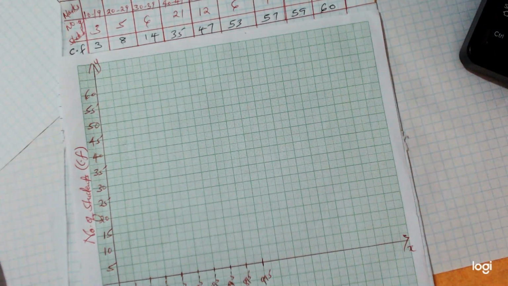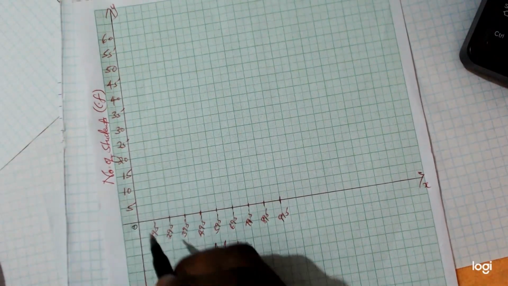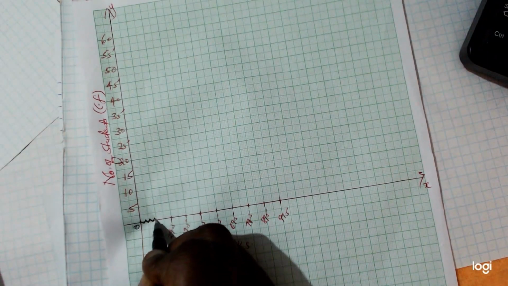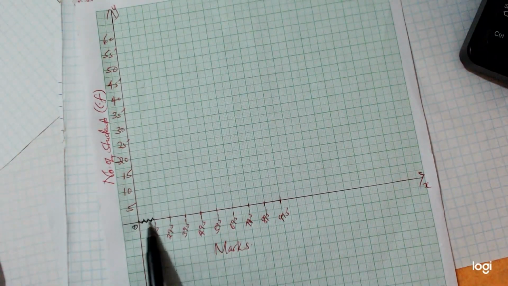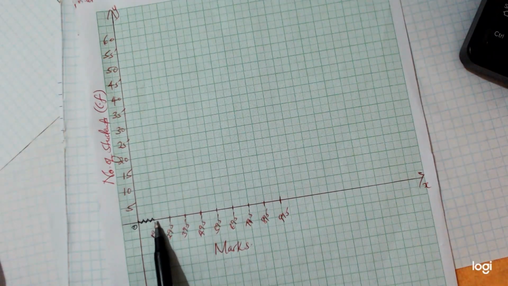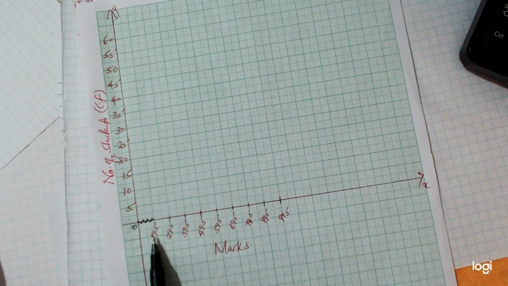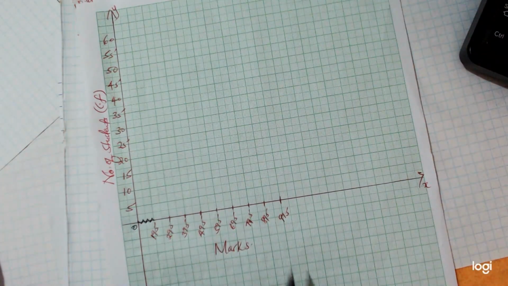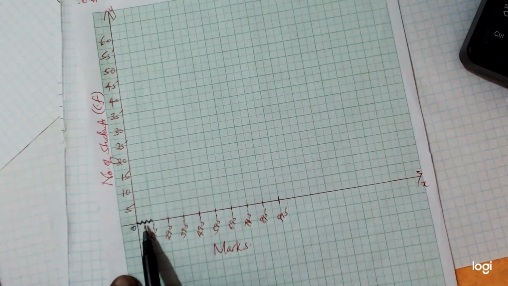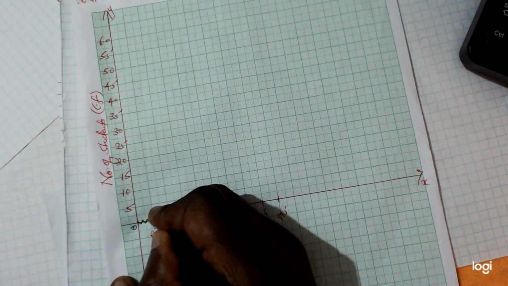And since on the x-axis the scale is not uniform from 0 to 19.5, you can simply break it to show that this scale from 0 to 19.5 is not uniform. It is not the same with the others. From 19.5 all the way to 99.5, the scale is uniform. So you break it here to show that this particular part is not uniform. So this is 19.5, we have 3, so 3 will be there.